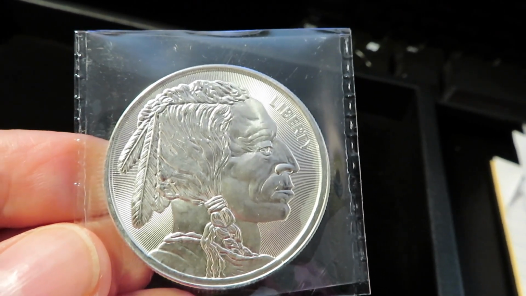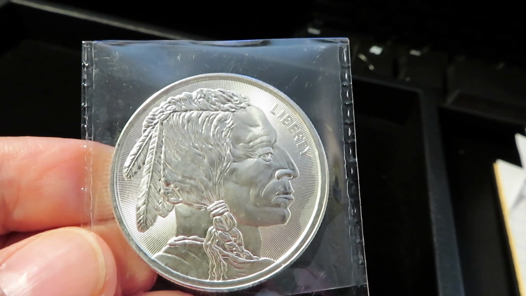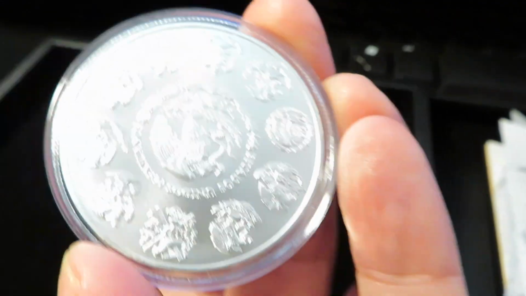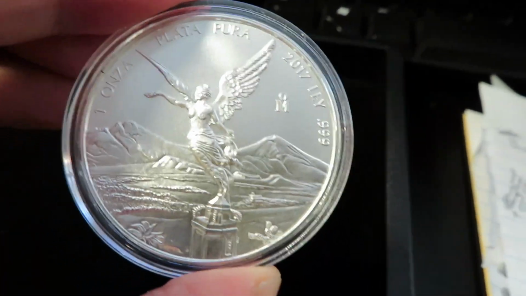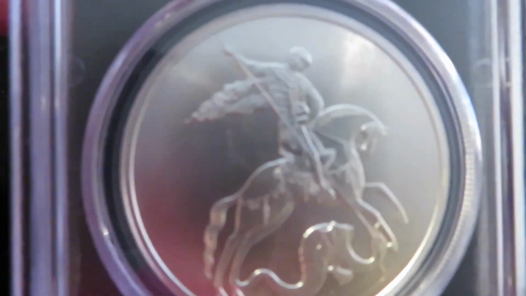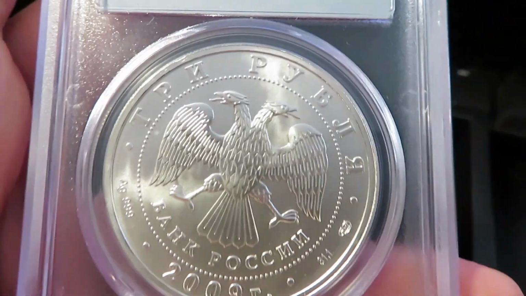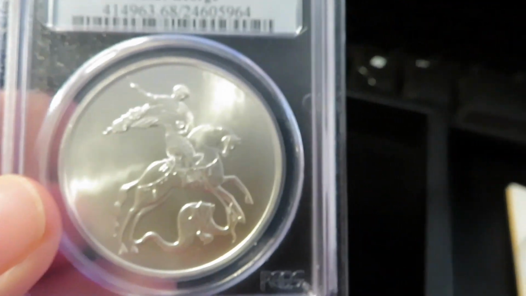Now, other countries with government-backed bullion with much higher premiums include the China Silver Panda. There's a 2017 version. The Mexican Libertad, 2017 version. And I have an old 2009 Russia St. George. Now we're edging towards semi-numismatics with these higher premiums.